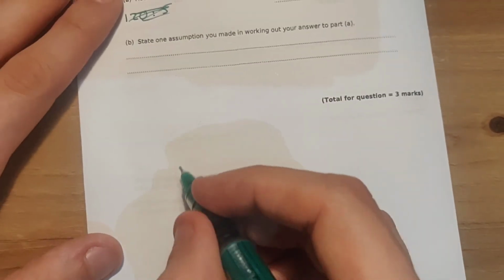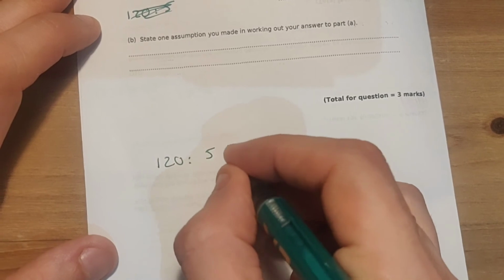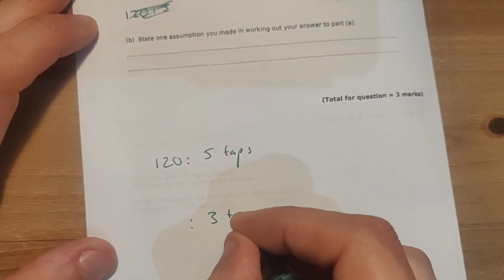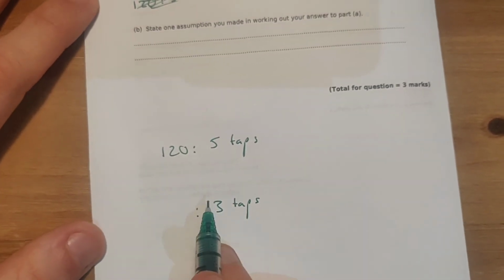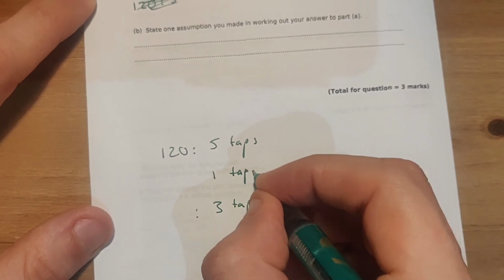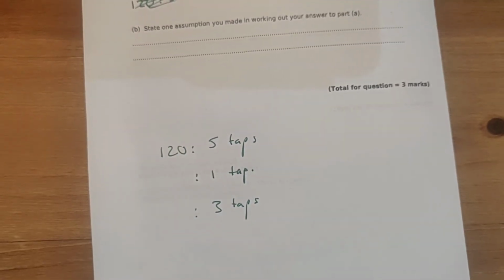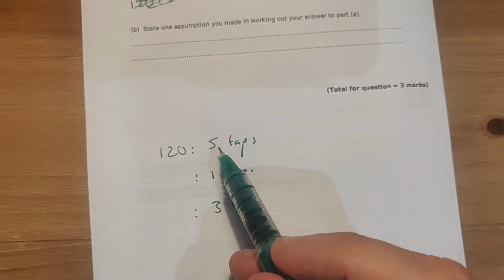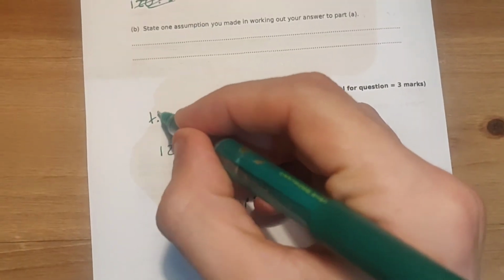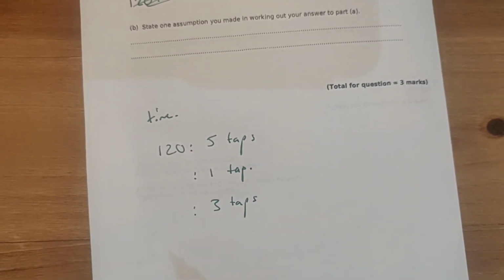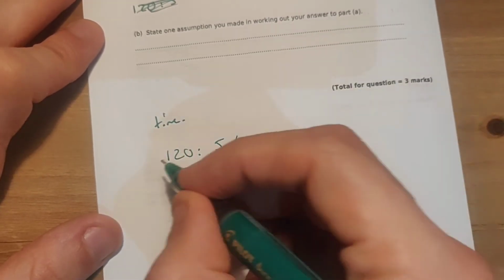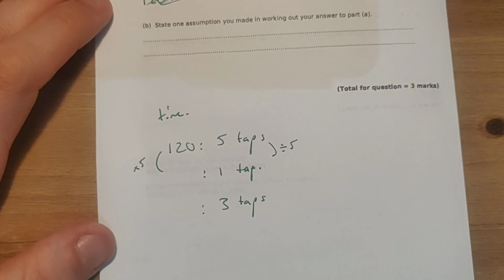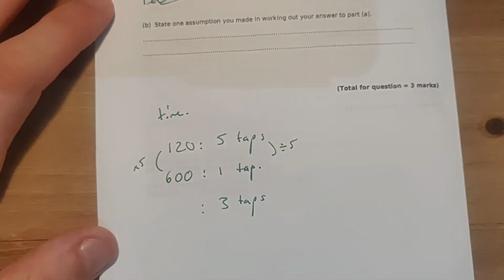This one, I'm going to do it down here actually. 120, and that's 5 taps. So I want to know what happens with 3 taps. The important thing here is I need to think about, right, 5 to 3 doesn't work that easily, so I'm going down to 1 tap. Okay, I'm going to think about what happens to 1 tap. What happens if I reduce the number of taps? This, which is the time, needs to get longer. It will take more time if I've got less taps. Okay, so while I divide by 5 here, I need to multiply by 5 here. So I'm going to do 120 times 5, and I'm going to get 600 minutes for 1 tap.